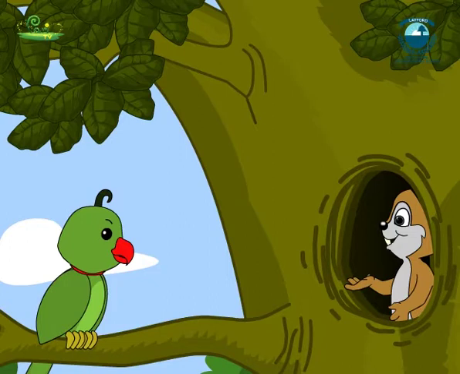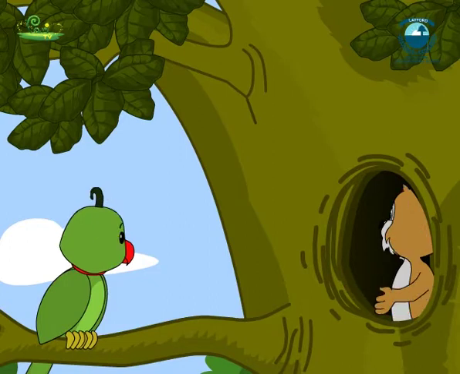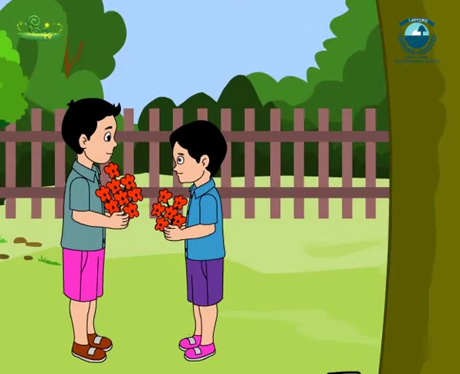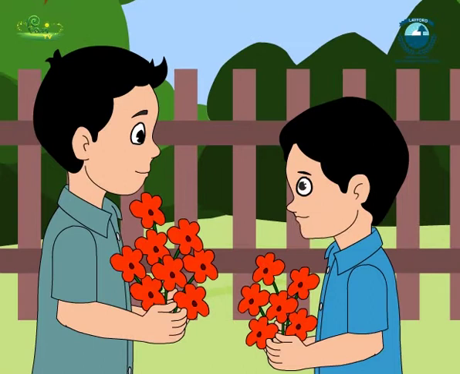Mittu, Sonu and Monu are arguing with each other. What is in their hands? They are having flowers in their hands. They are arguing on that matter only. Let's go near to them.